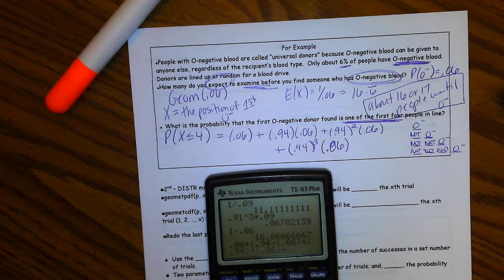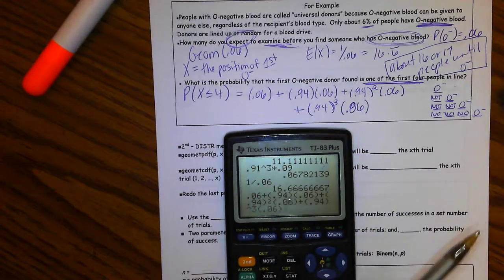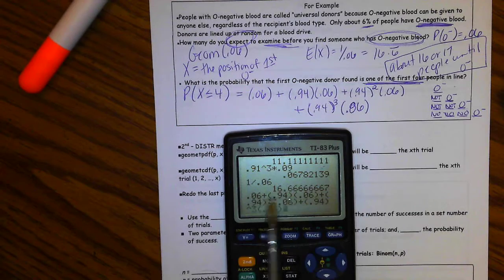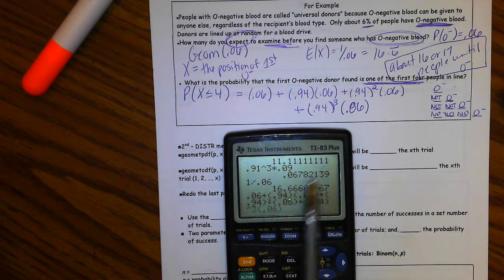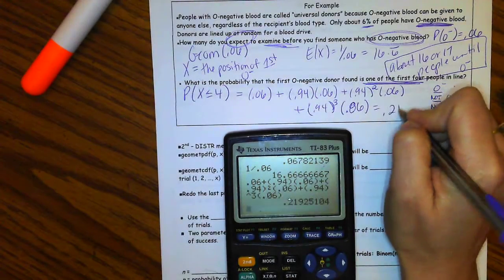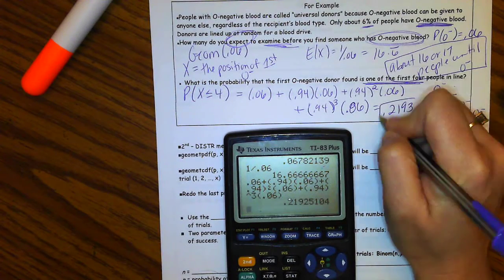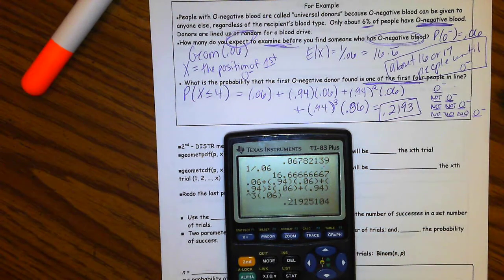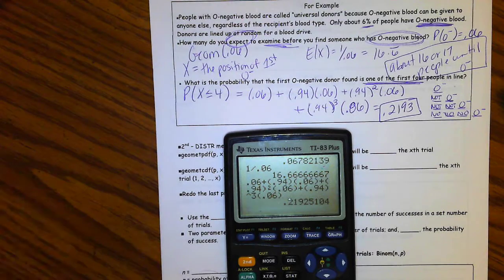So that's where I want you to start processing that when we have these probabilities that work in patterns. Let me just double check that I got my formulas right here. I got 0.06 for the first one, 0.94 times 0.06, 0.94 squared times 0.06, 0.94 cubed times 0.06. All right, I get 0.2193. So that's the probability of X, the first O negative being one of the first four.